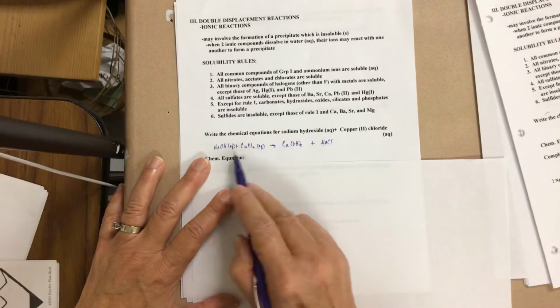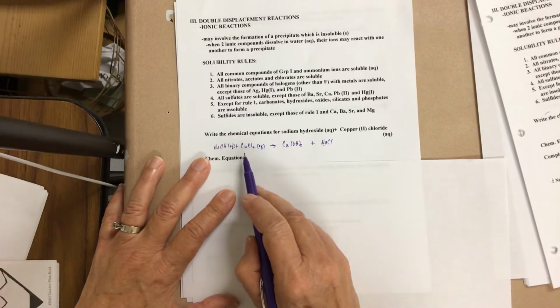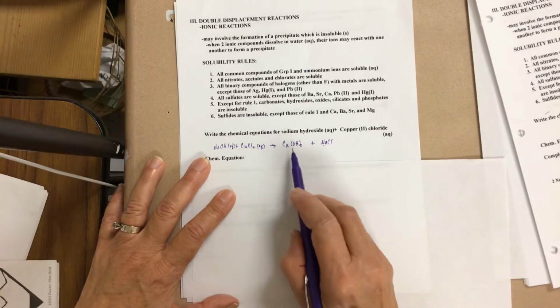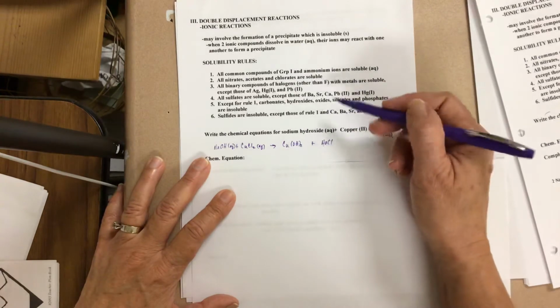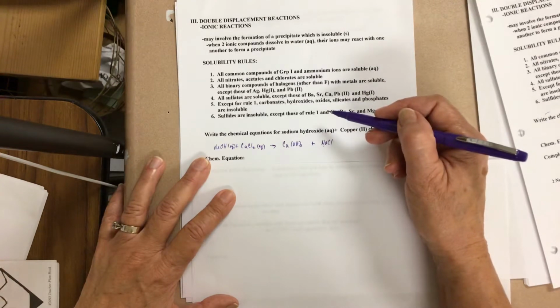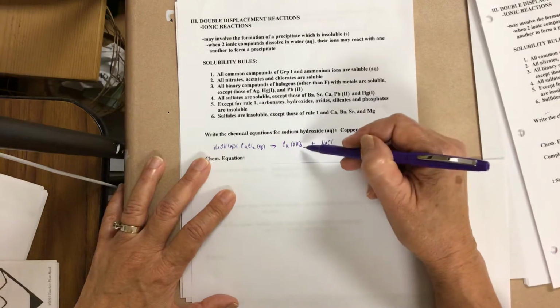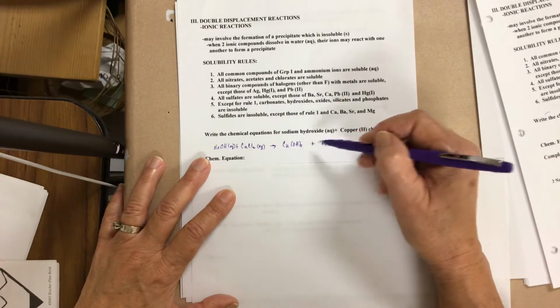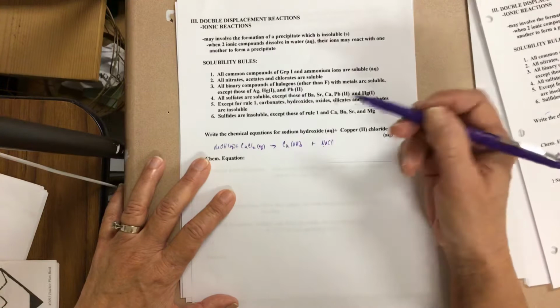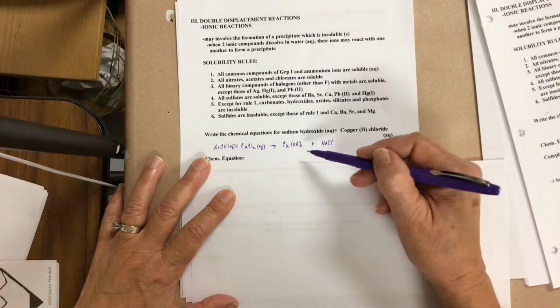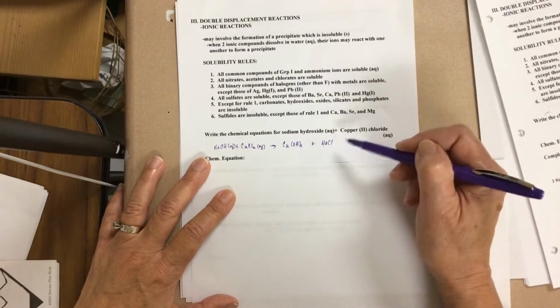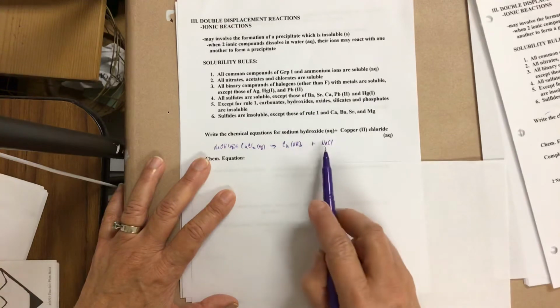Okay, so your reactants are always going to be AQ because you're mixing two solutions. Your products, you will go to your solubility rules to see if they form a solid or not. You could have two AQs over here, then no reaction would occur, or you could have one precipitate form and one AQ, okay?